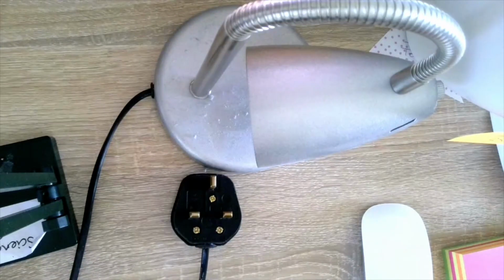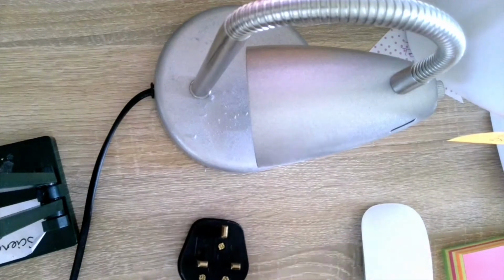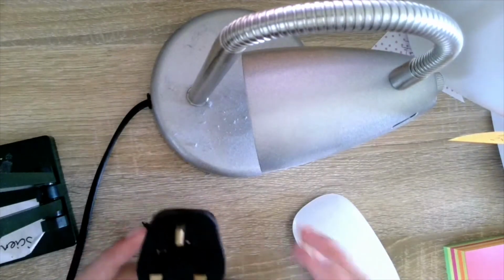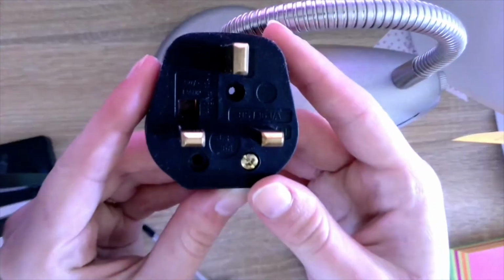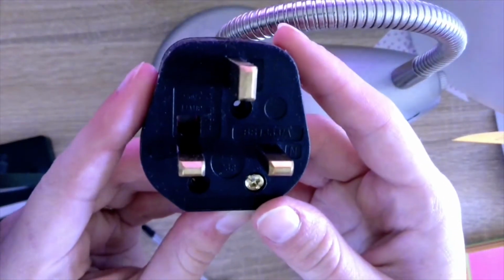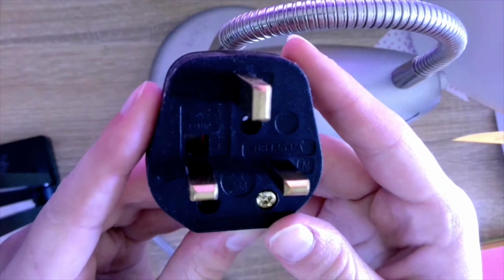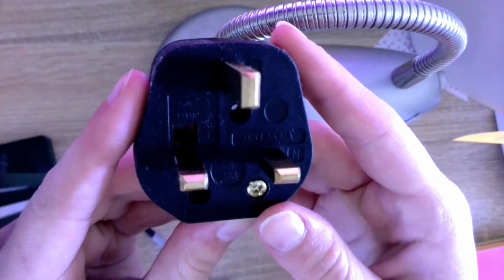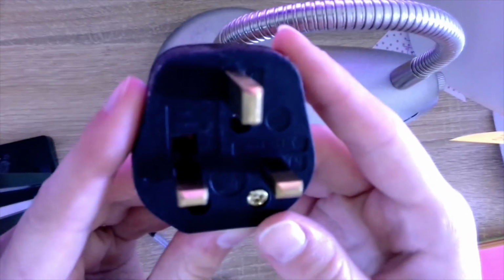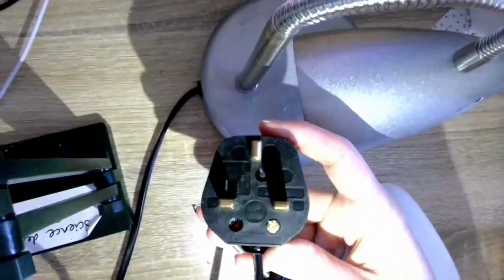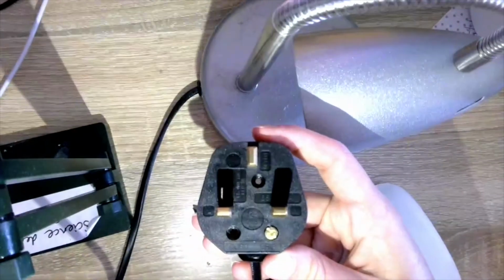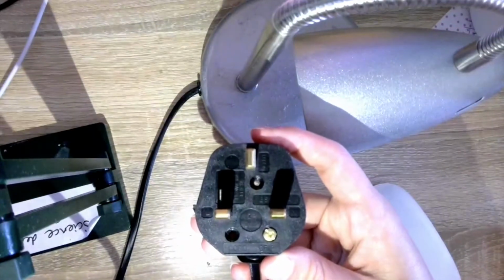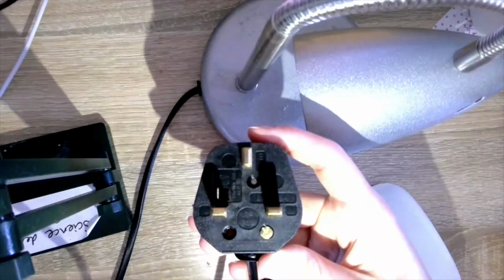Okay, so this is the plug for my desk lamp. Now, it's quite hard to see under the visualizer. However, if you find one at home, you'll be able to see that actually there's a lot of inscribings on the outer casing of this. So there we've got the E at the top for the earth, L on the left for the live, and the N on the right for the neutral.